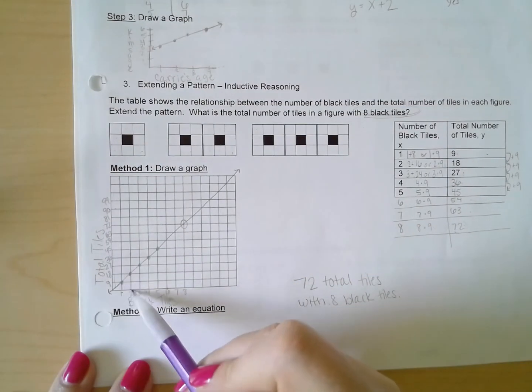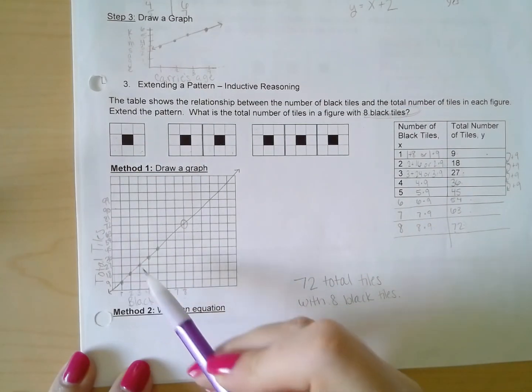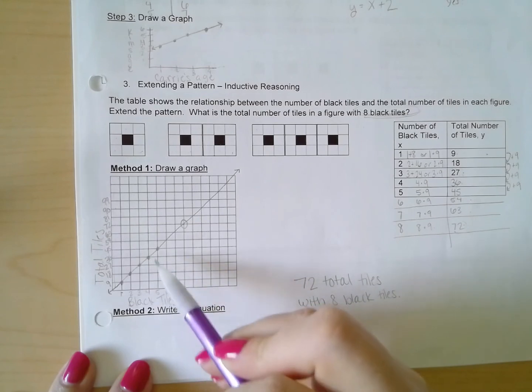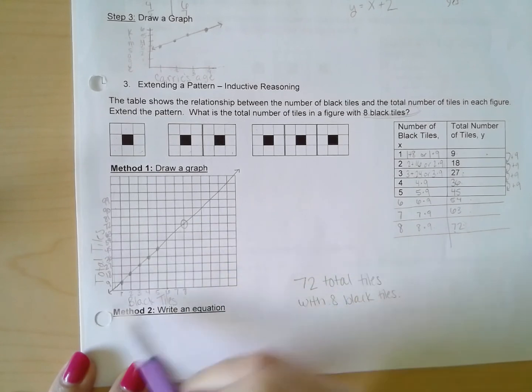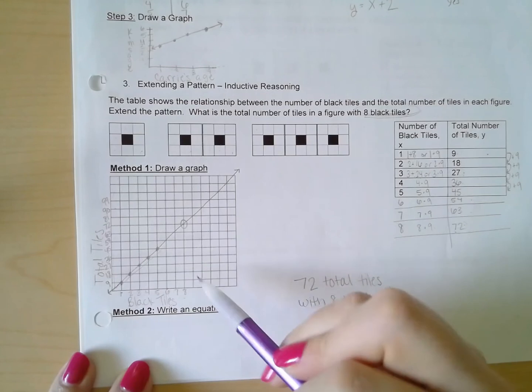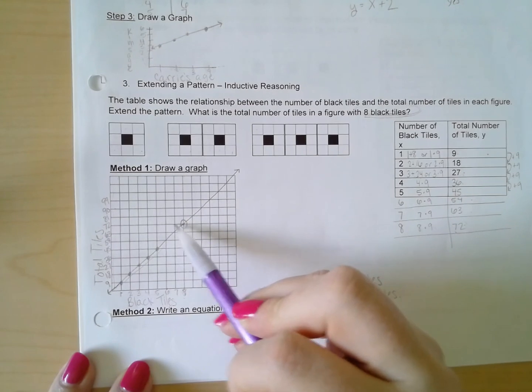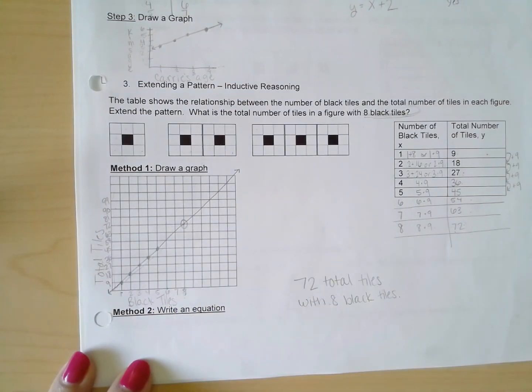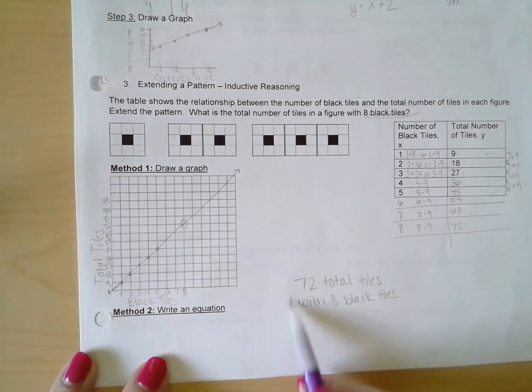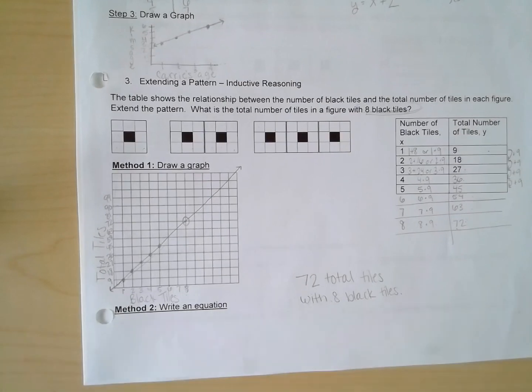So 1, 9, 2, 18, 3, 27, 4, 36, 5, 45, and I just continue to go. And then I connect the dots, and then I can also see in the table, or this graph, that at 8 black tiles, I would have 72 total tiles. So my final answer here would be 72 total tiles with 8 black tiles.